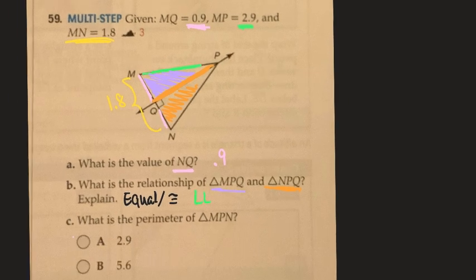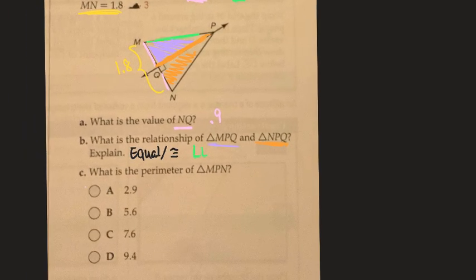All right, part C wants to know the perimeter of triangle MPN. So we had a green side of 2.9, a matching green side of 2.9 since we proved leg, and then we have a 1.8, so the answer was C.